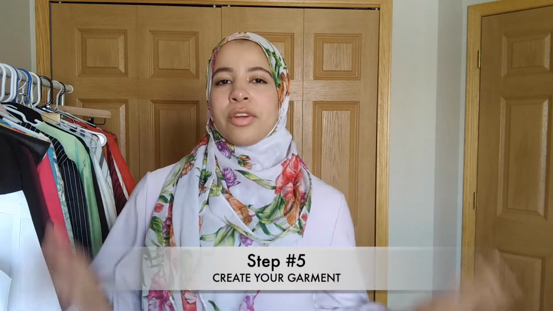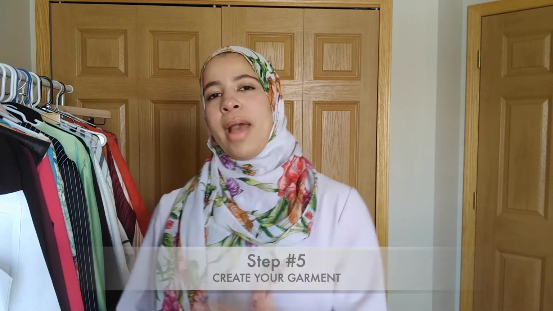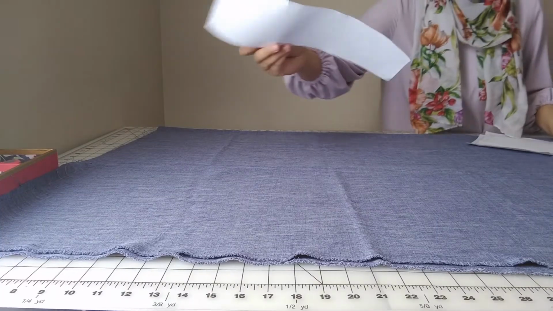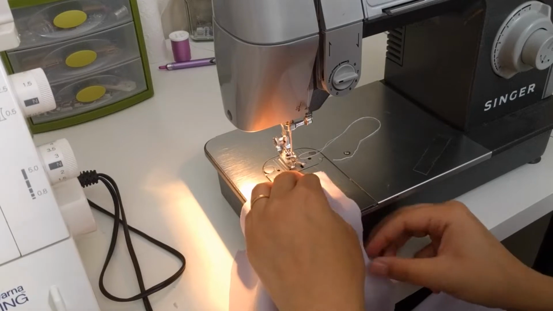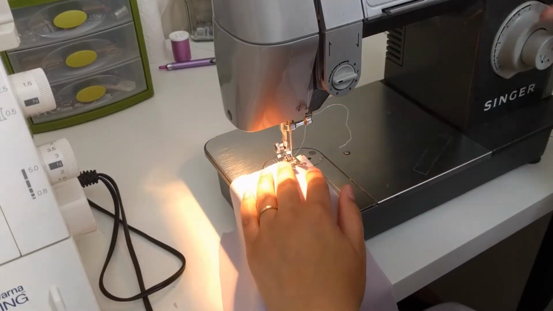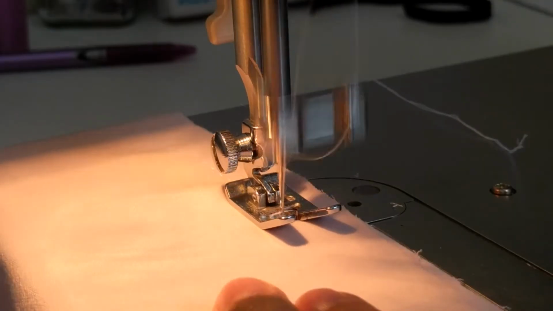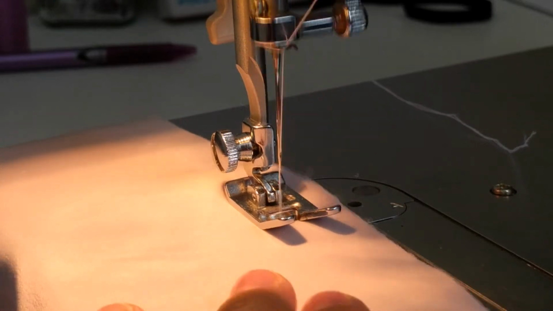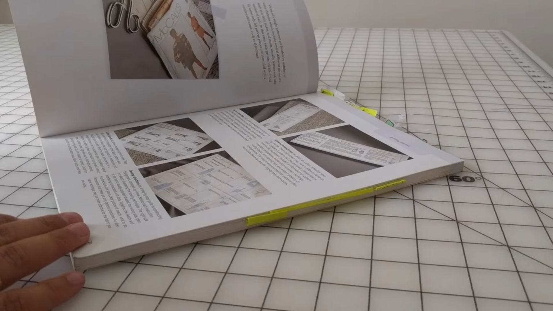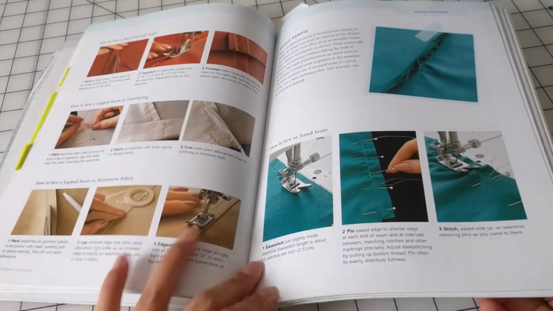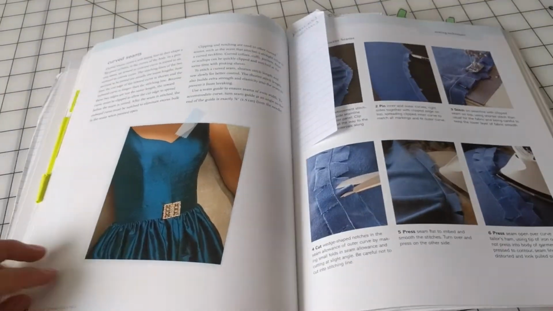The last and final step is to create your garment. You're going to cut your pattern pieces out of the final fabric that you have chosen, and you're going to sew the garment together. There are a lot of resources out there for learning really basic sewing skills. You can find many tutorials here on YouTube, or you can invest in a book that'll give you some detailed information about introductory sewing methods.